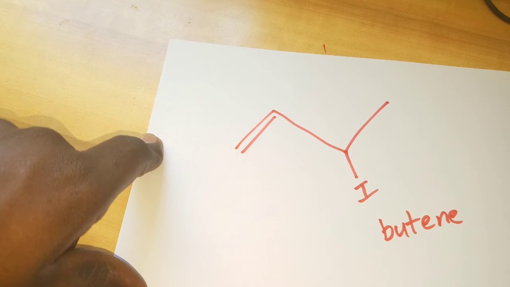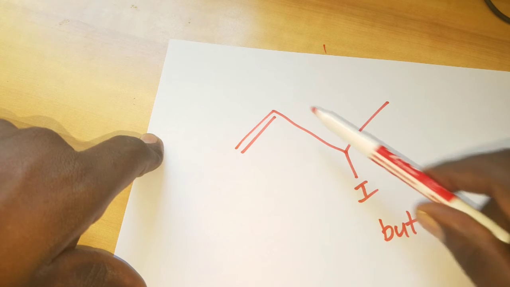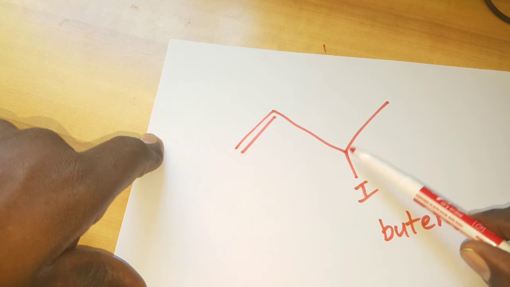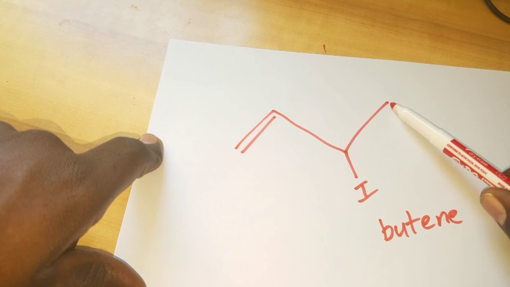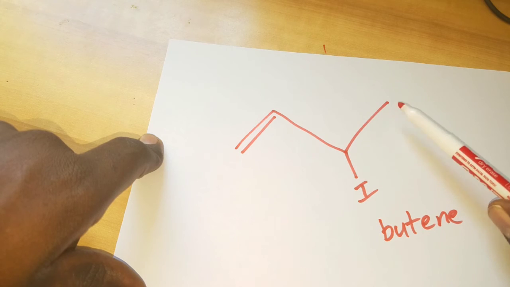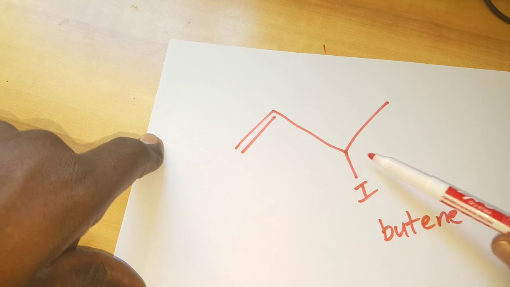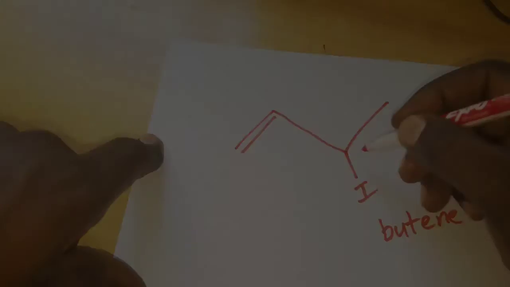If I count from left to right, the substituent is at position 1, 2, 3. Notice this is now 3. But if I count from right to left, the substituent is at position 2, and the double bond is at position 3.